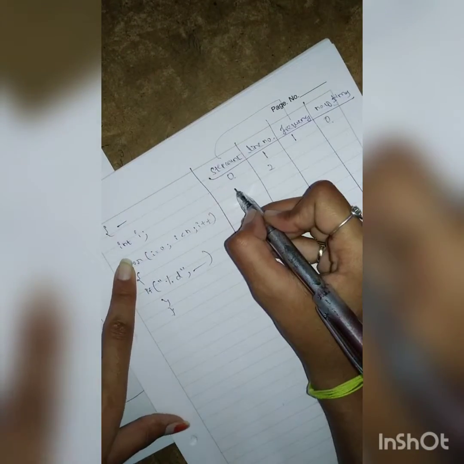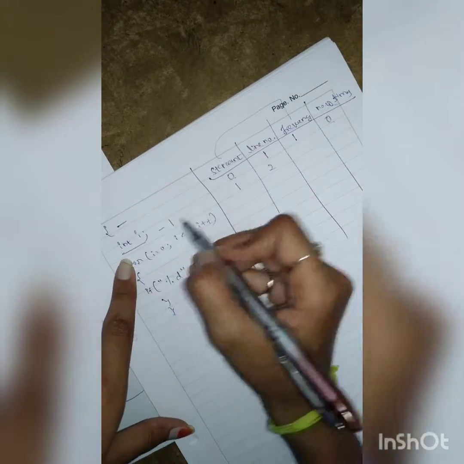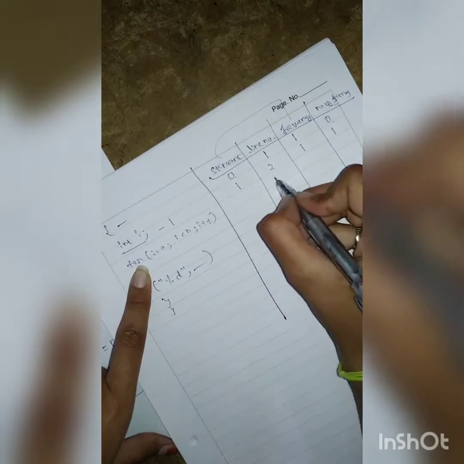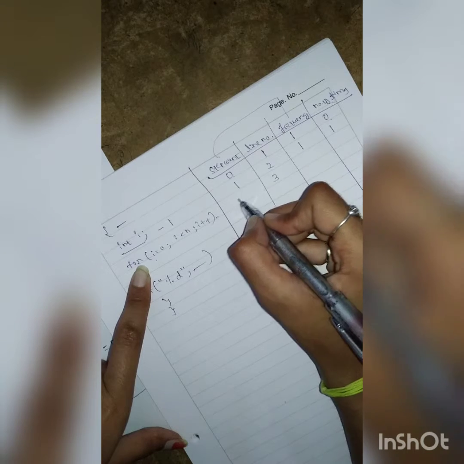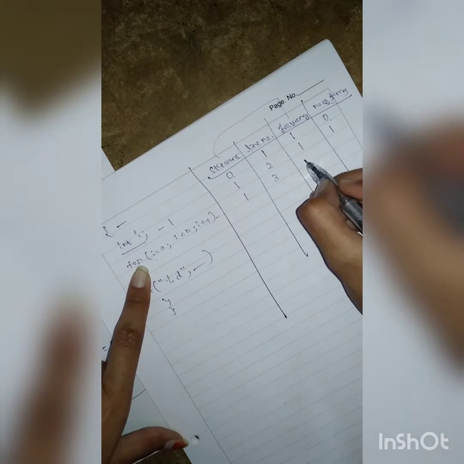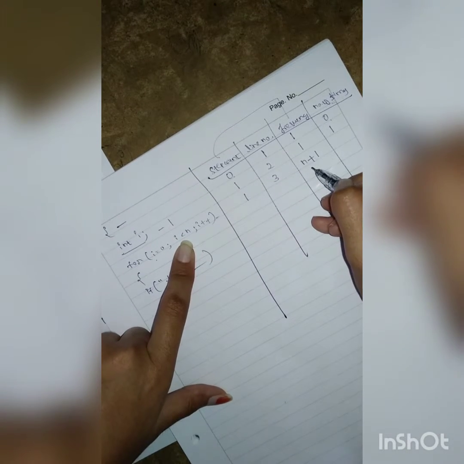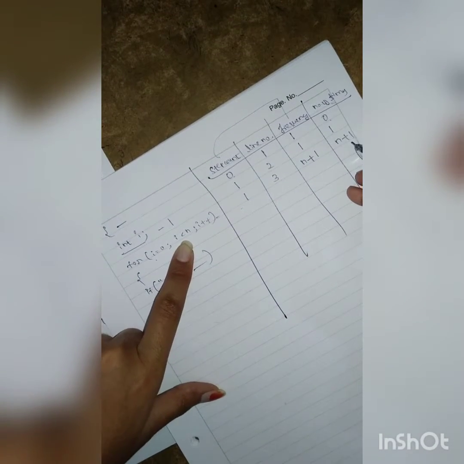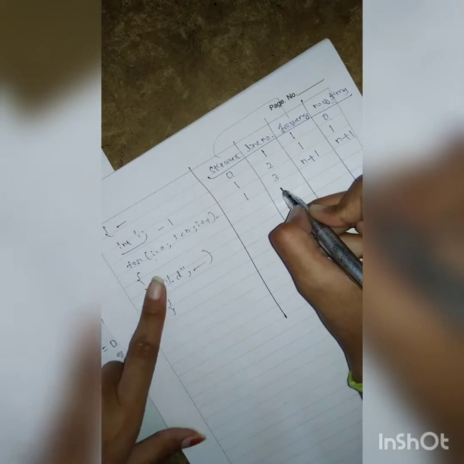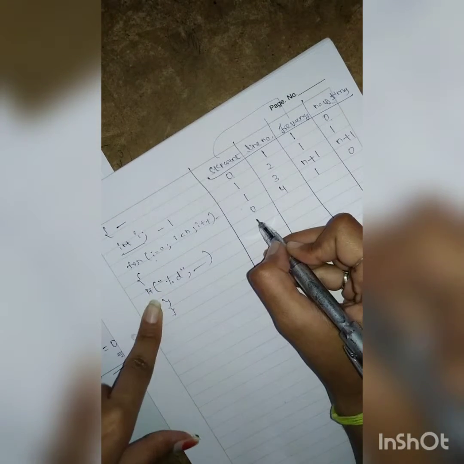Next, line number 2. Step count is 1, and it is executed only once, so frequency is 1, and step count into frequency is 1. Now line number 3: its step count is 1, and it is executed n plus 1 times, so 1 into n plus 1 is n plus 1. Line number 4: step count is 0, frequency is 1, so 0.